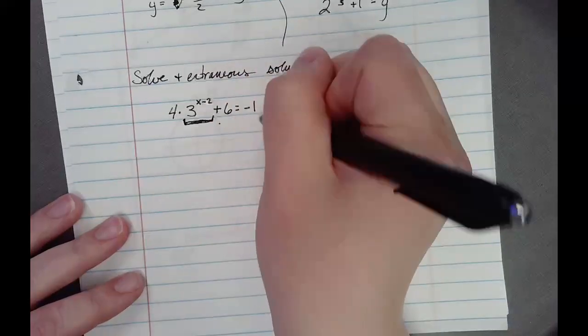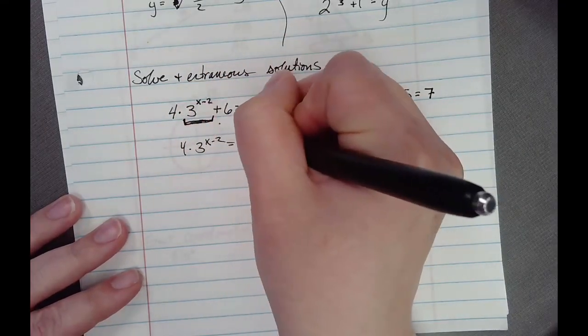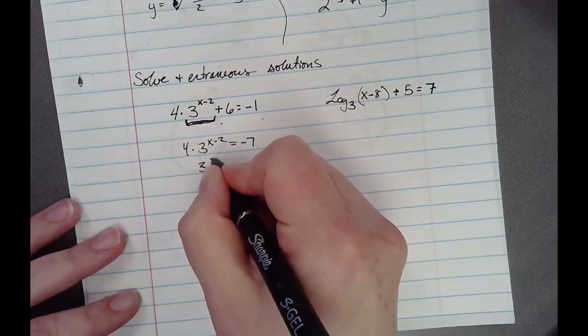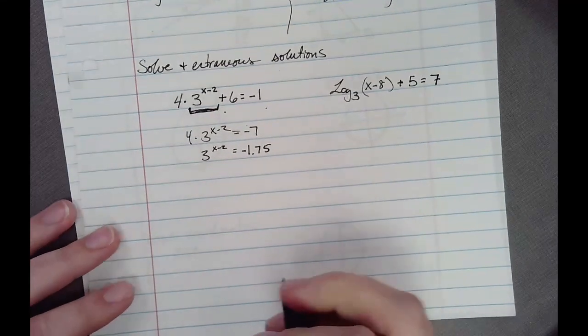So I'm going to subtract my 6. That gives me 4 times 3 to the x minus 2 equals negative 7. I'm going to divide by the 4, so 3 to the x minus 2 equals negative 1.75. You could make it a fraction if you wanted to.